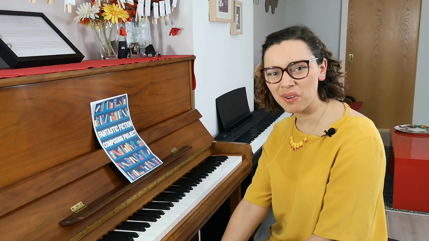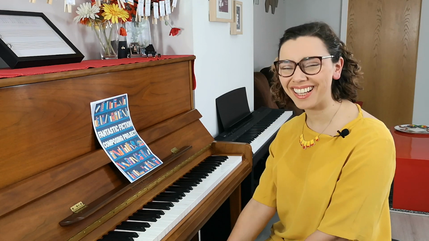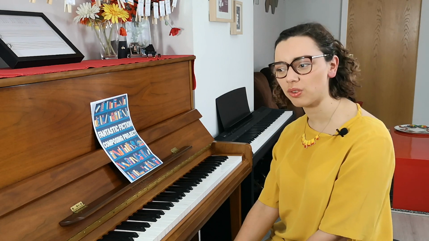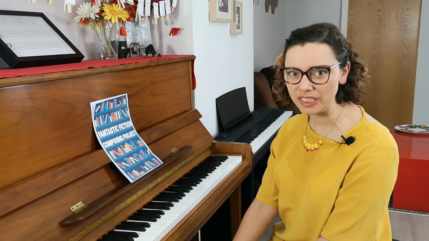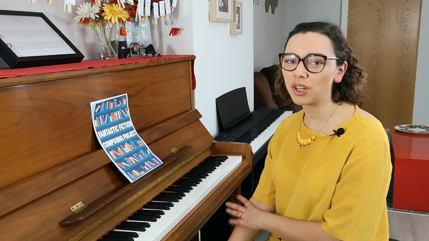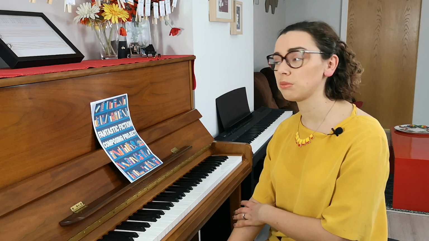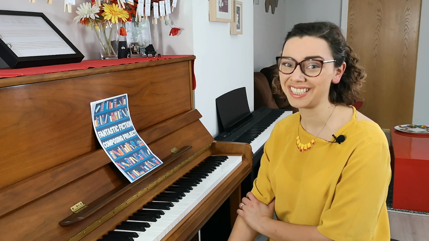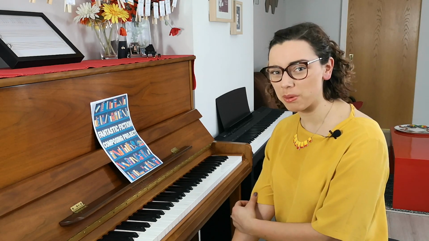If you've never tried composing with your piano students before, I highly encourage you to give it a go. It is so much fun, and best part, it is such a good way to teach music theory because your students won't even notice that they have to learn about note stems and key signatures and all sorts of things in order to write down their composition.